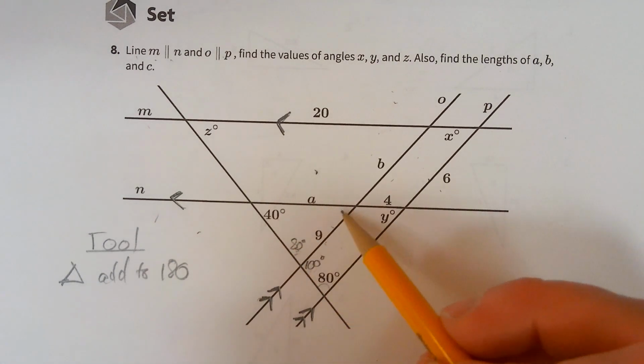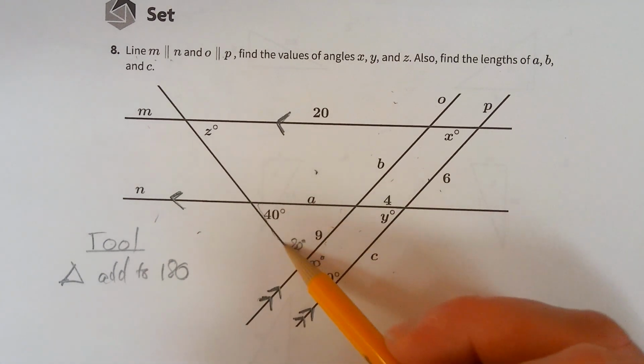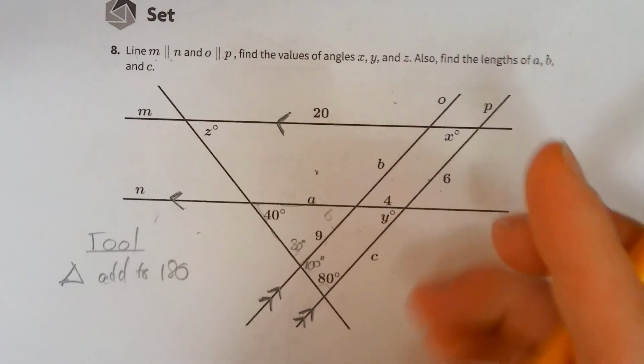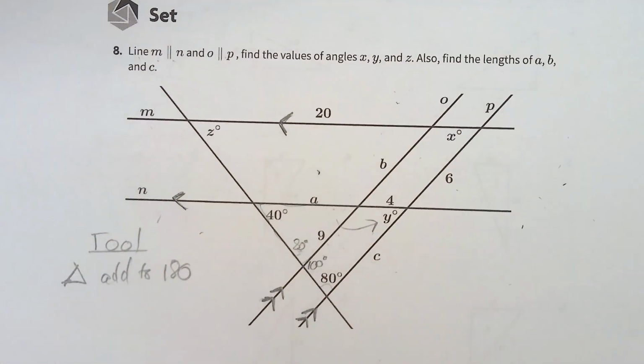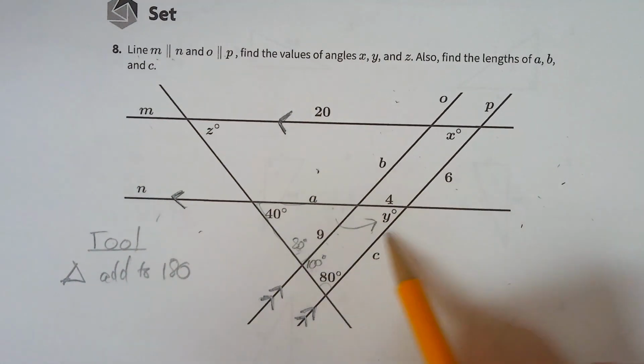Okay, but if you figure out what this one is, because triangles sum up to 180. Okay, so I guess it's 60. Nope, I'm not going to tell you that. Secret knowledge. You figured it out. And then, that's the same as y, because of corresponding.